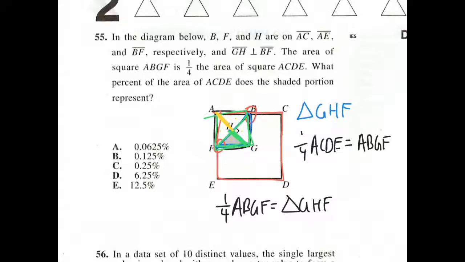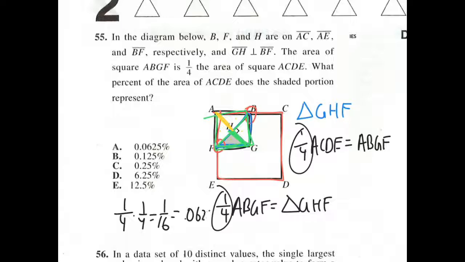So if the smaller triangle is 1/4 of the smaller square, and the smaller square is 1/4 of the larger square, then we can multiply our two constants of proportions, and we could do 1/4 times 1/4 equals 1/16, because 1/4 of a 1/4 is 1/16, and our decimal would be 0.0625.